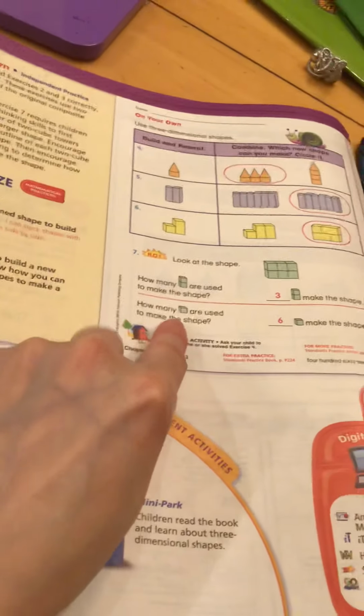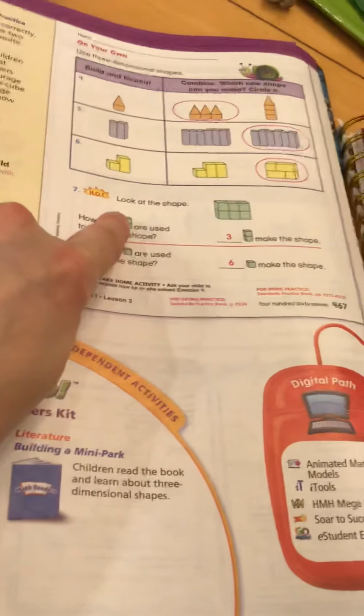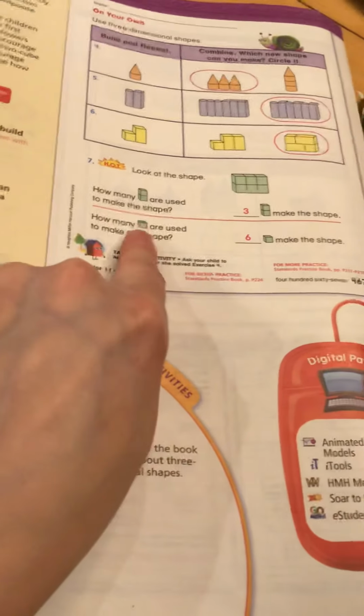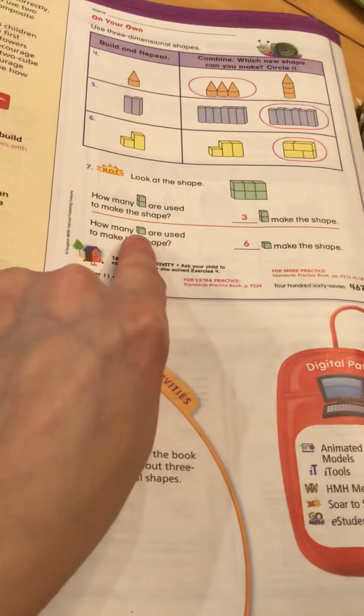Now they're saying you only have 1 of these. So how many of them are you using if they're saying only 1 of them makes the shape? So you're counting 1 of these, 2 of these, 3 of these, 4 of these, 5 of these, 6 of these. So the answer is 6. All right, this was a little bit tricky, but if they're counting this as 1 shape, then they have only 1, 2, 3. But if they're counting each one of these separately, then you need 6 to make that shape.